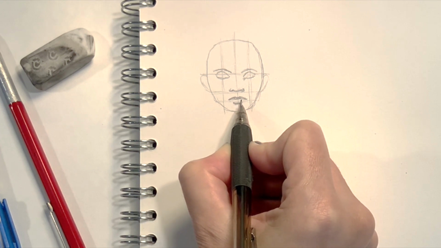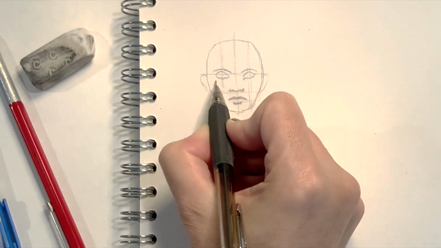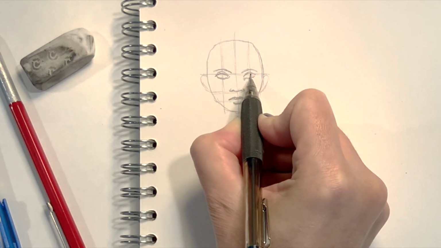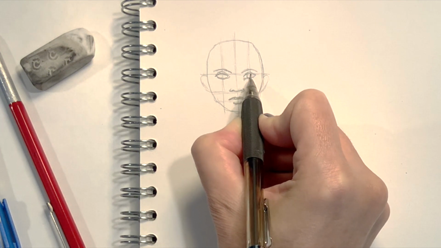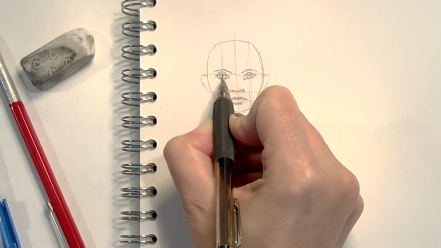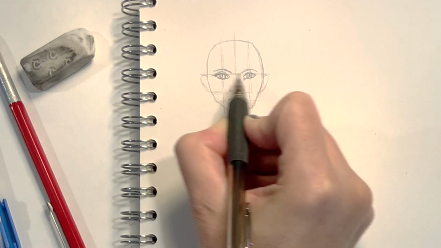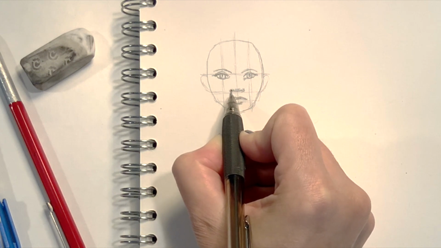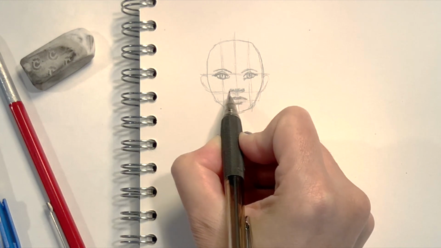So that's what gives the lips their form. I'll do a tutorial about drawing eyes in the near future. And you've got to think, the nose is catching some shadow as well underneath it a little bit.